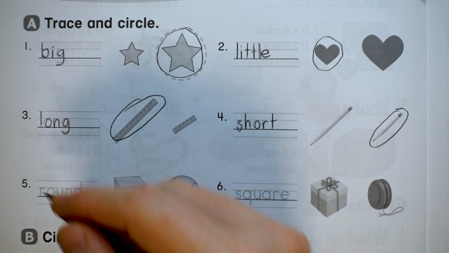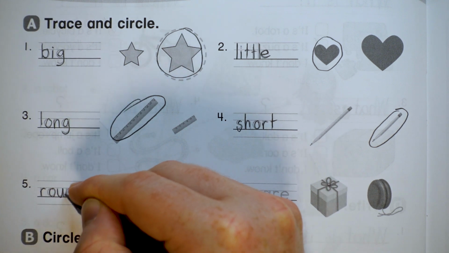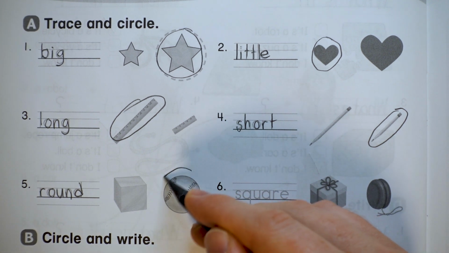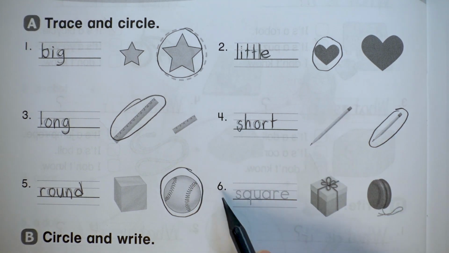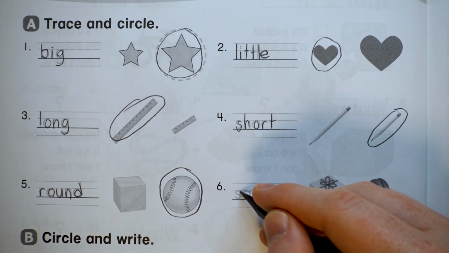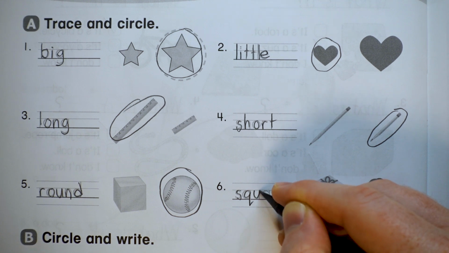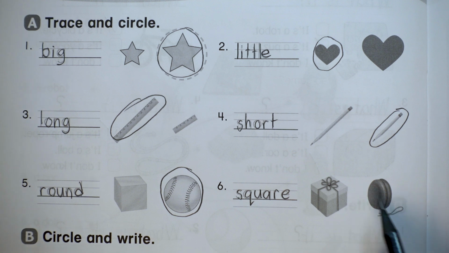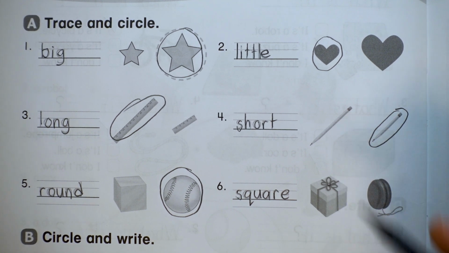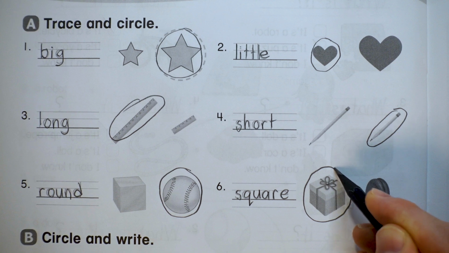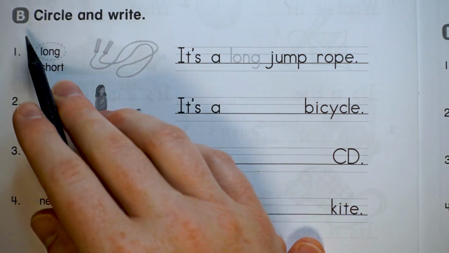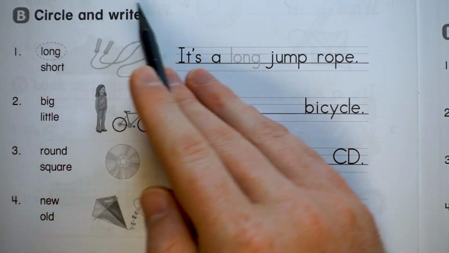Number 5 is round, R-O-U-N-D. Which one is round, the box or the baseball? The baseball is round. It's round. And number 6 is the opposite of round, square, S-Q-U-A-R-E, square. Which one is square? The present is square. It's square. Part A is done.